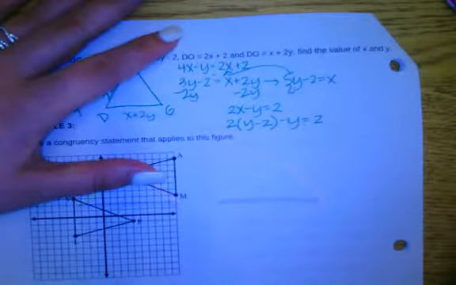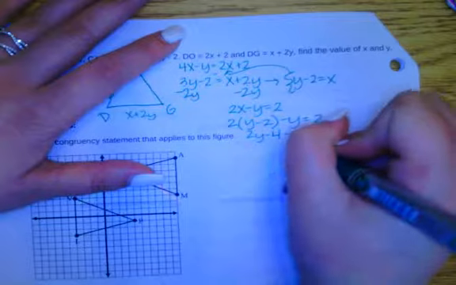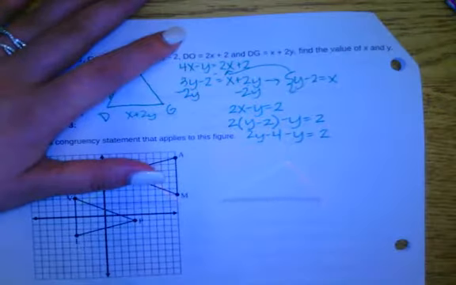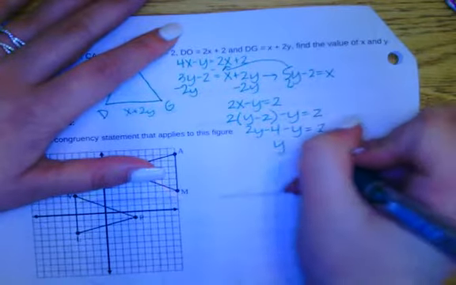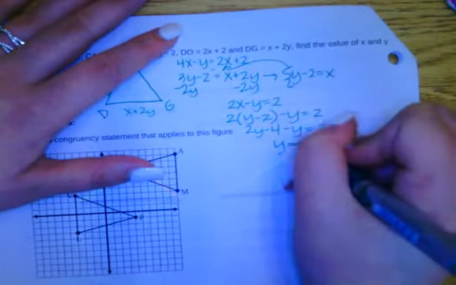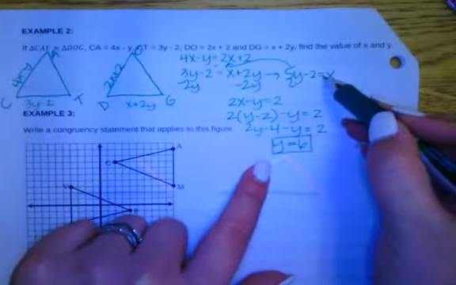So I have 2y minus 4 minus y equals 2. So I have y equals what? 6. Now go back into your x equation, and what is x going to equal? 4.